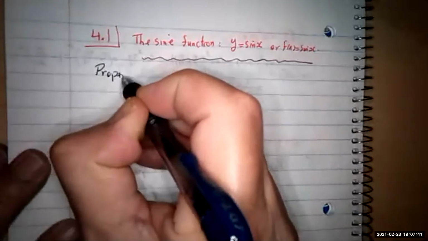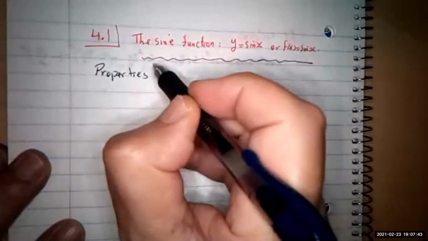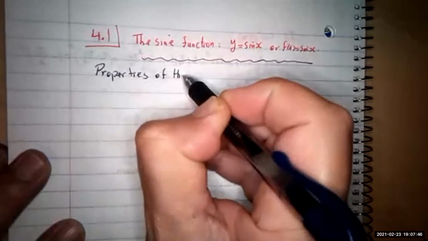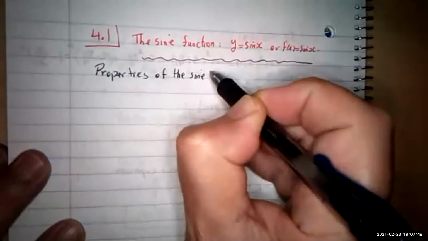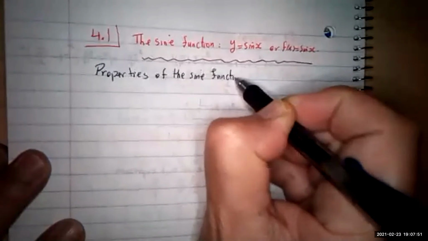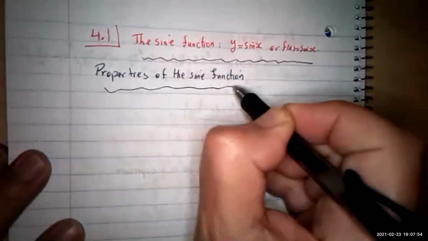So we give you some properties step by step. You know that we are just getting these functions from the unit circle. So what are going to be the properties of this sine function?